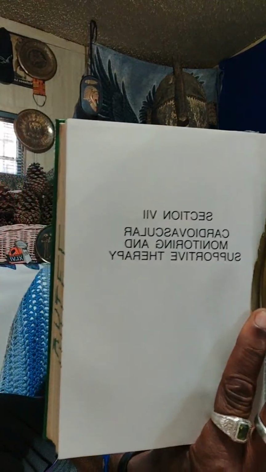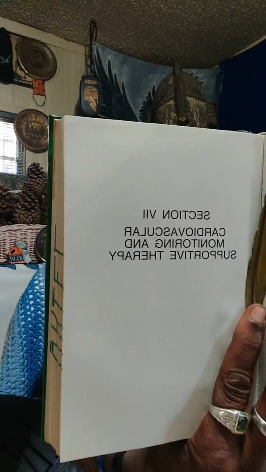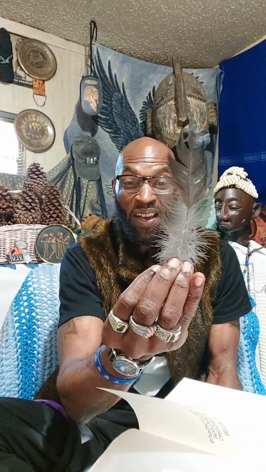So now we will move into section 7 of this book, cardiovascular monitoring and supportive therapy. Clinical Application of Respiratory Care by Barry A. Shapiro, Ronald A. Harrison, and Carole A. Trout. Look at this. Going into chapter 26. And we have the eagle tail feather here. Oh my goodness.